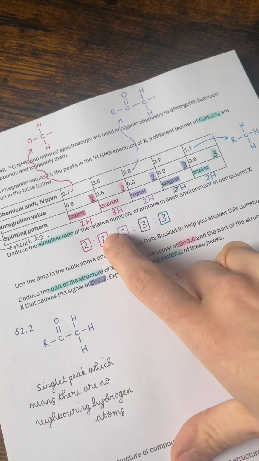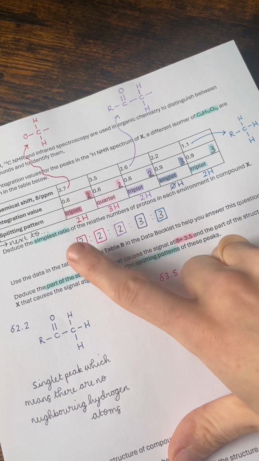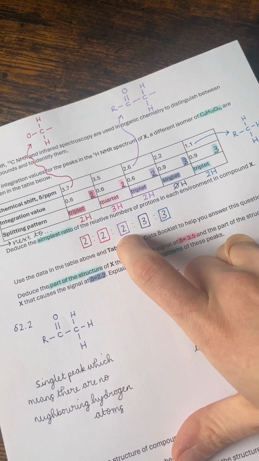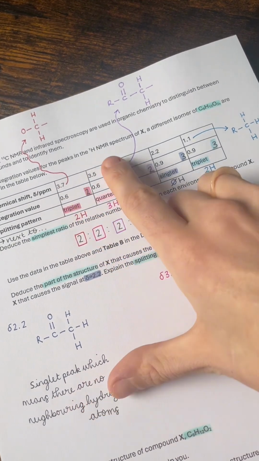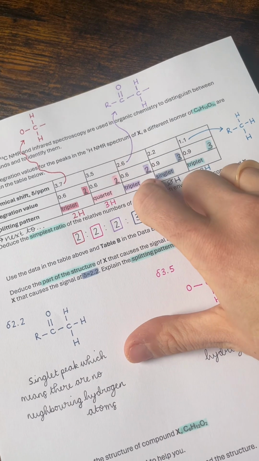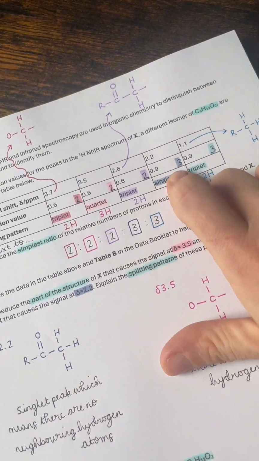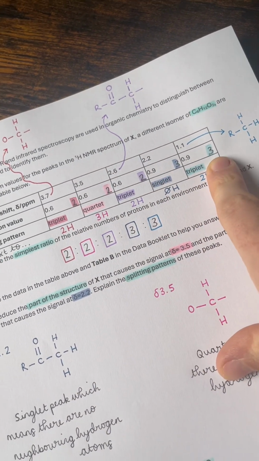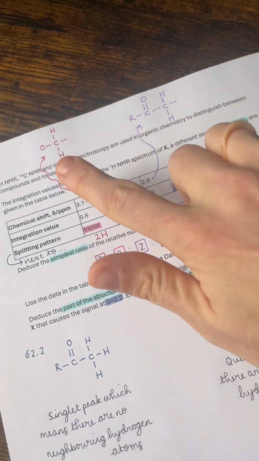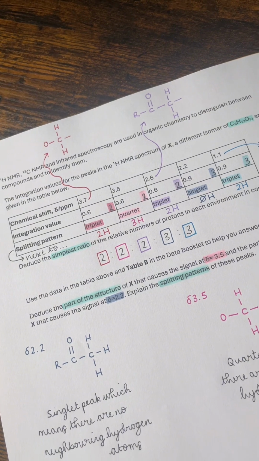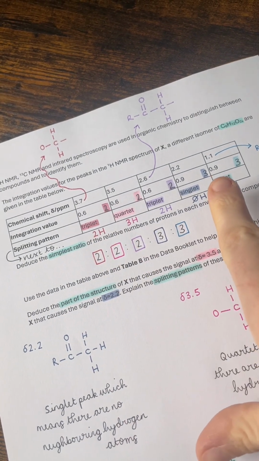Now this is really helpful because this tells me how many hydrogen atoms are in each environment. So in this red environment, there are 2, in the pink, there are 2, in the purple, there are 2, in the bluey grey, there are 3, and in the light blue, there are 3. That then comes in really useful when we're drawing the fragments, and I'll get onto that in a second. So that would always be my first step anyway.